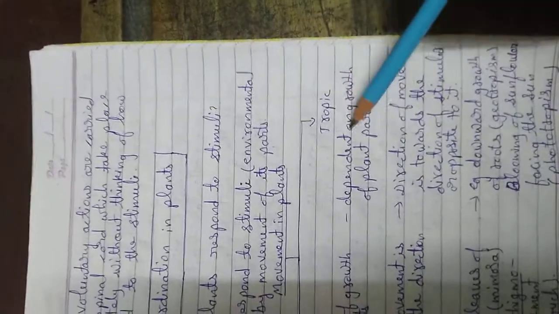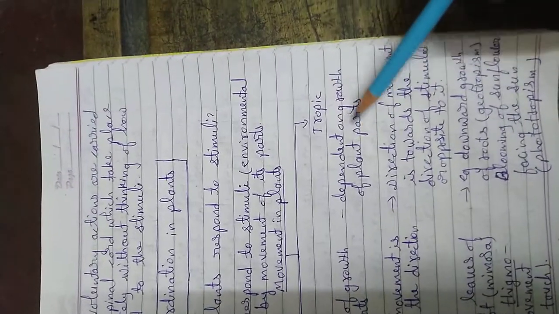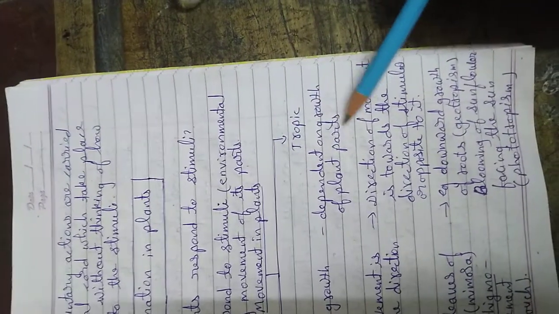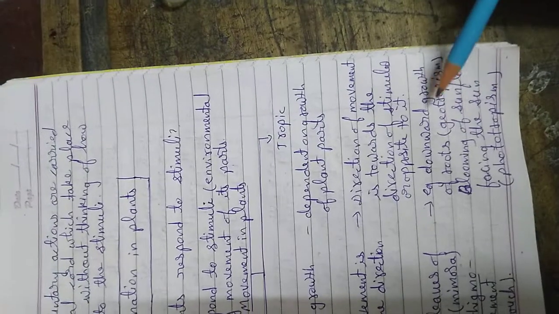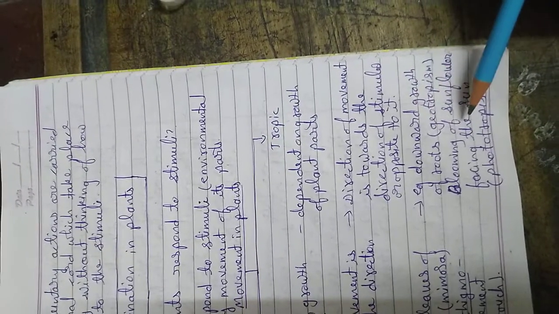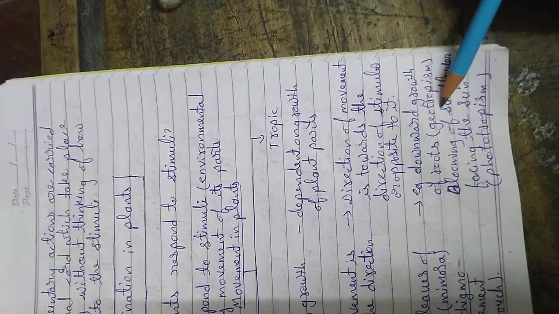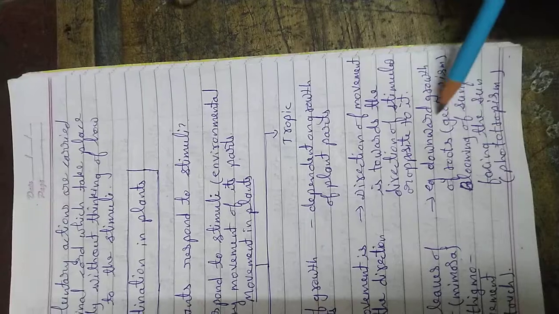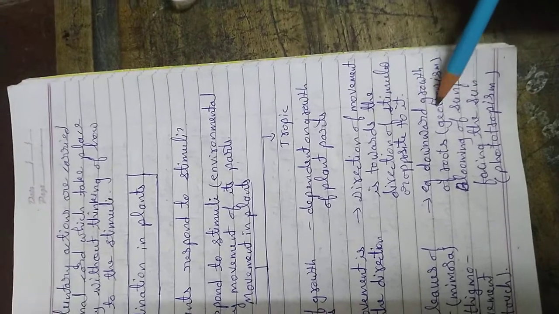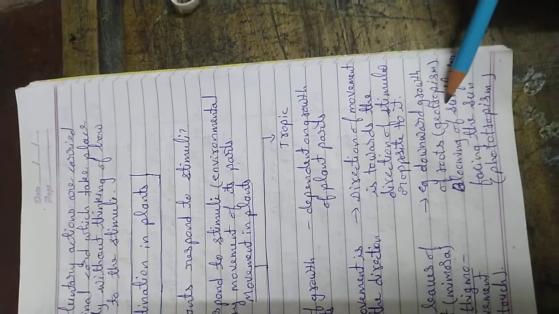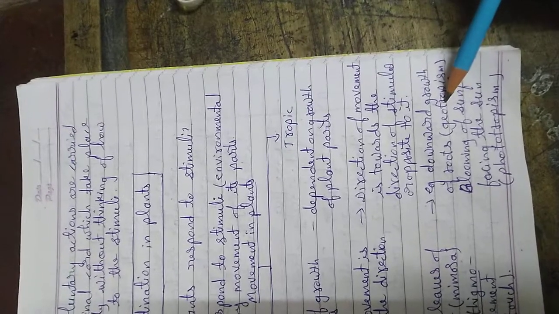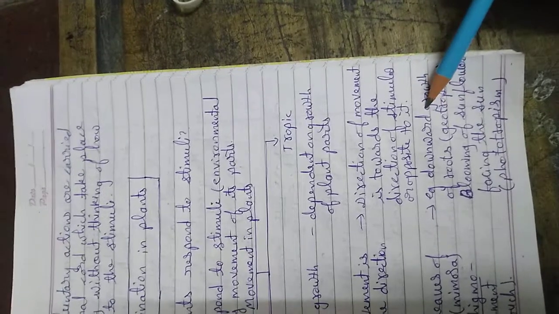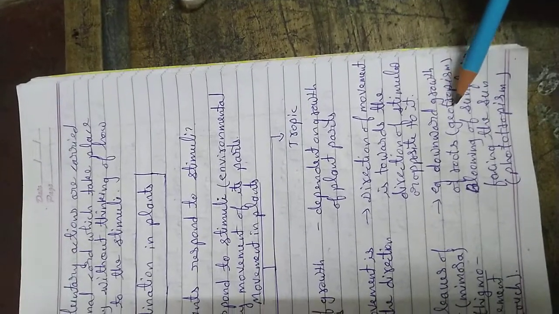And tropism is a kind of movement where growth is seen in the plant part. That means permanent growth is there. For example, the roots of the plant always grow towards the soil because of the gravitational pull. So gravitational pull is an external stimulus which is acting on the root, and the roots grow towards it. So this kind of growth is towards the stimulus or away from the stimulus. For example, the stem does not grow towards the ground, it grows away from the ground, in the opposite direction. So that is called negative tropism.